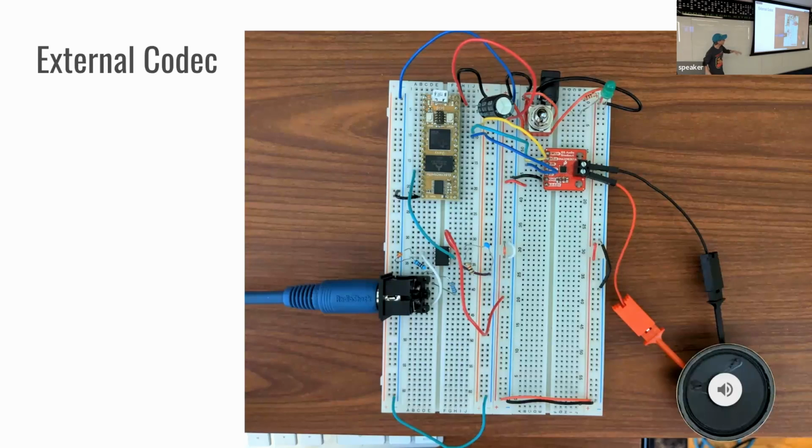I don't know if you can tell with my wire management, but I haven't really figured it out. I've seen pictures of people who are really good at having their breadboard space optimized, where they can have all sorts of things. But I've got wires going everywhere. It helps if you cut your own wires.